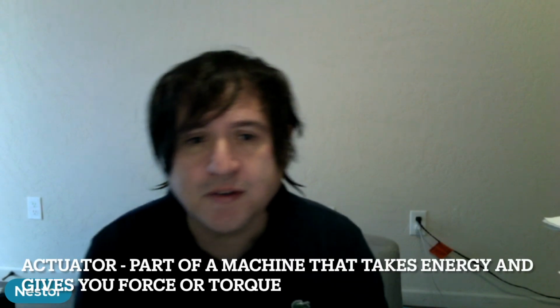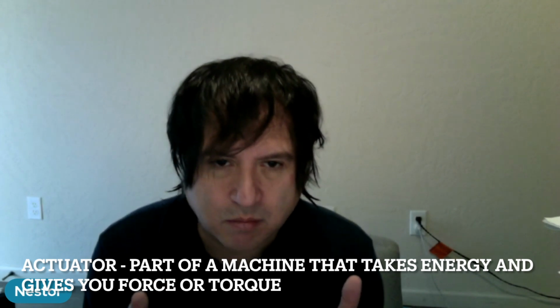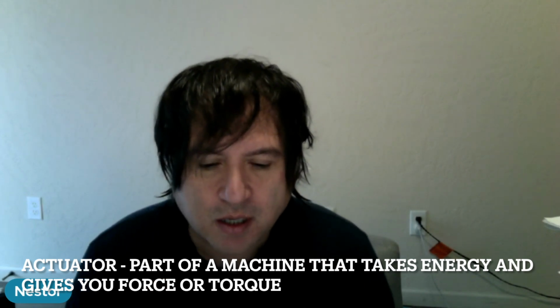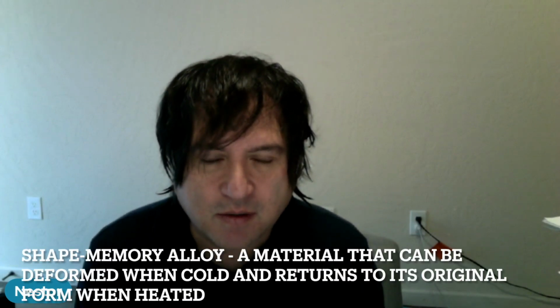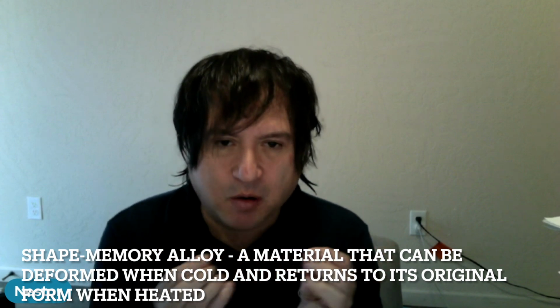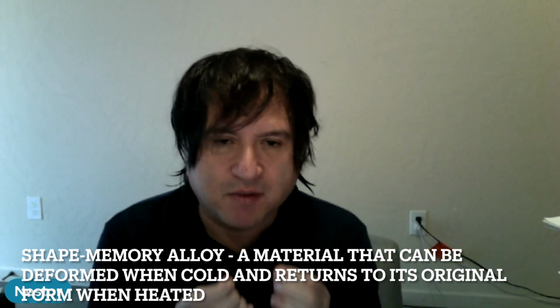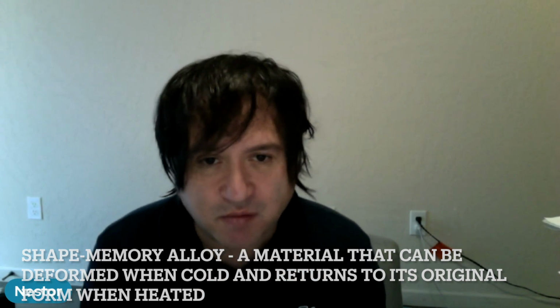So an actuator is a device that takes energy and gives you force or torque, right? So then SMA materials are materials that you can program to, for example, oscillate periodically, so they give you actuation. In the case of shape memory alloys, if you make wires, for example, smaller and smaller, you also make them faster and faster, and that's related to heat transfer.